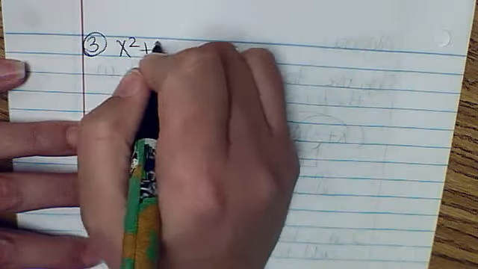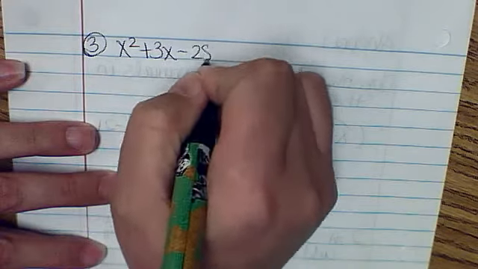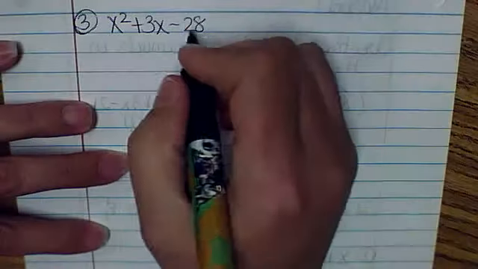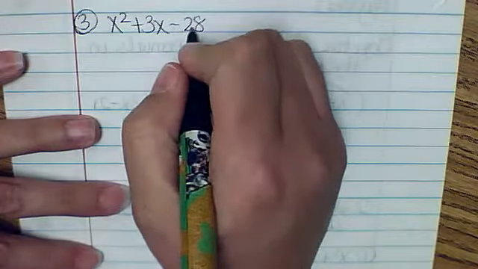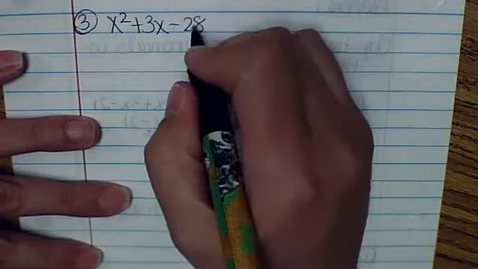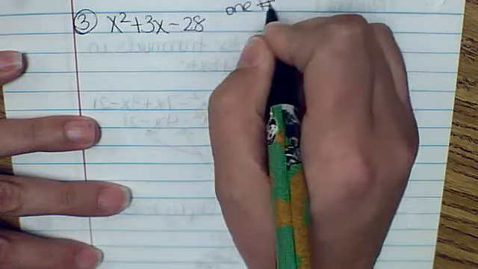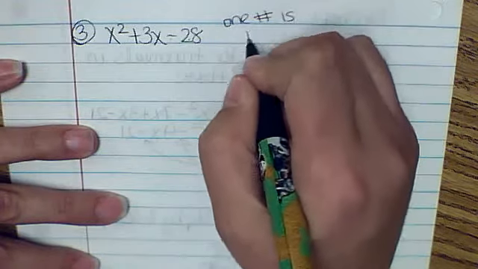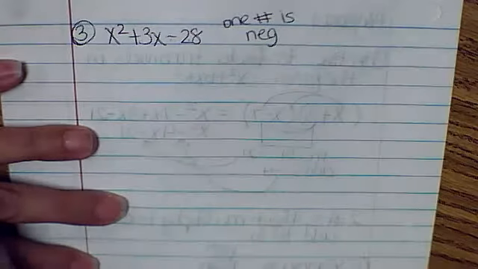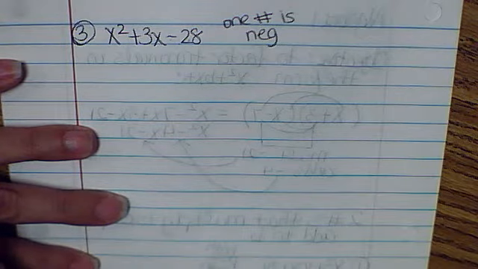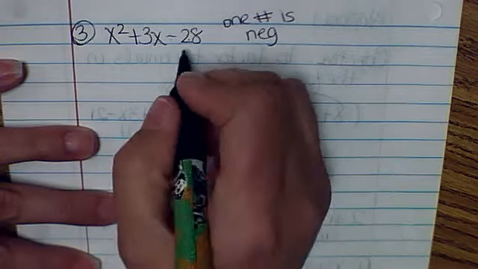So number 3, x squared plus 3x minus 28. This time it has to multiply to a negative 28. In order to get a negative when you multiply, one of the numbers has to be negative. Remember, positive and negative is a negative, negative and positive is a negative.